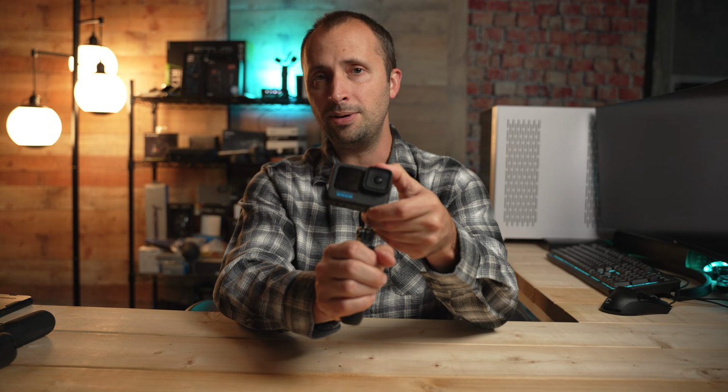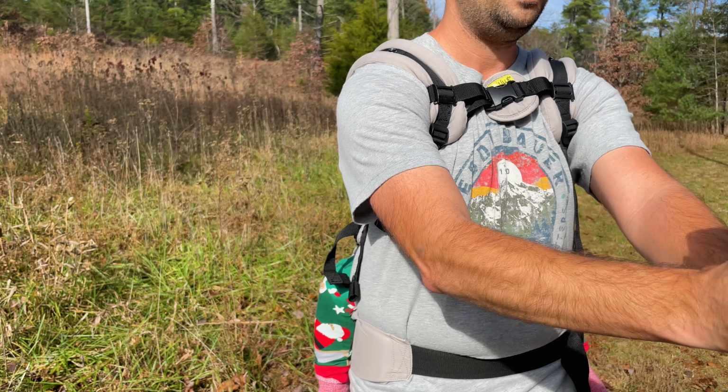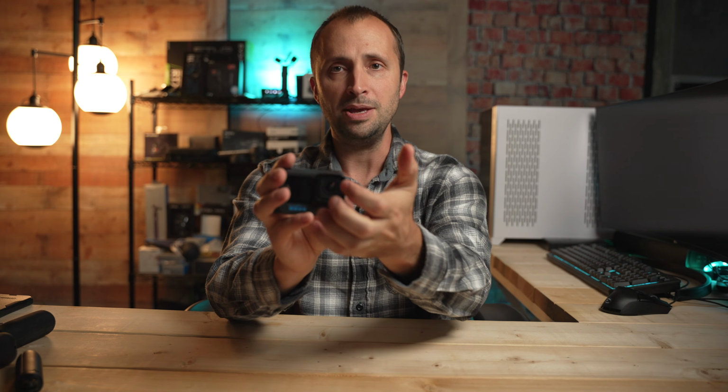I have filmed that way before and I've made it work, but I have to say it is a lot easier when you have the GoPro mounted on something where you can hold on to that and not the actual camera. Because if you're holding onto the actual camera, you could accidentally bump the screen, you could accidentally get your fingers in front of the lens. There's a lot of things that can go wrong while holding onto it.